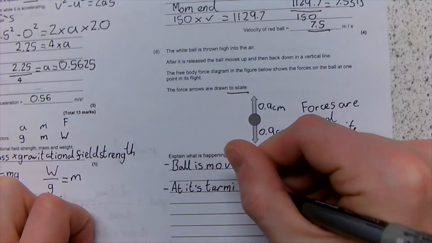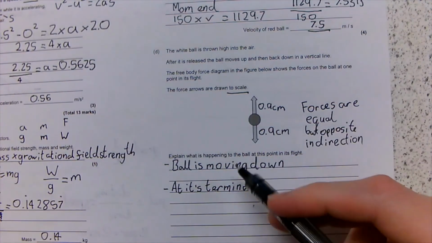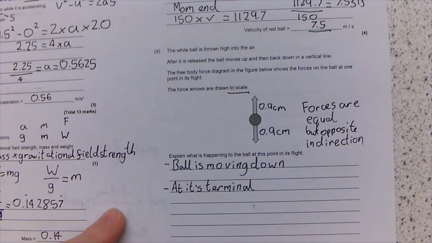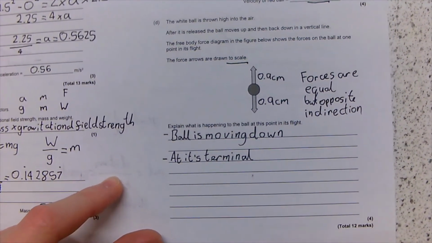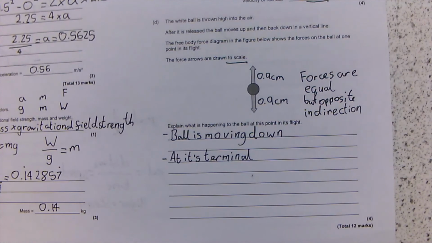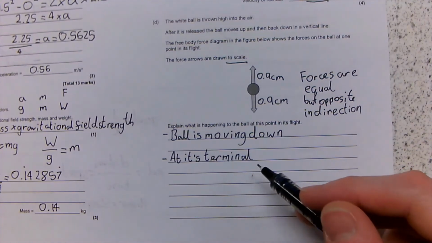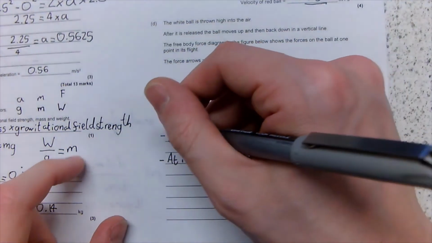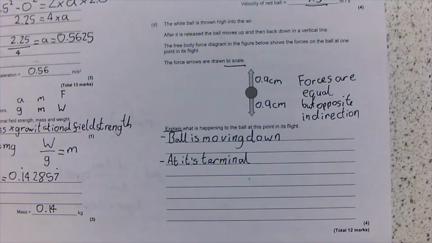You could write this as sentences. You could write the ball is moving down at its terminal velocity. I'm writing it into points just because it helps me when I'm writing my answers out, and it also shows you what each of the 4 marks is going to be gained for. So the ball is moving down at its terminal velocity. Now I need to explain it. I've described what the ball is doing. I now need to explain. This is one of the key words in this question.